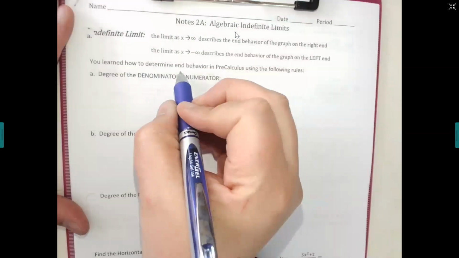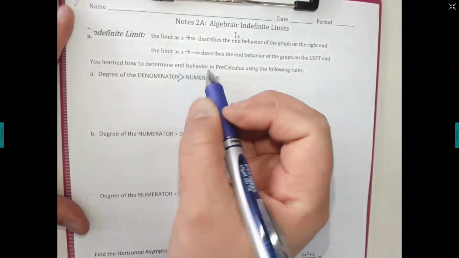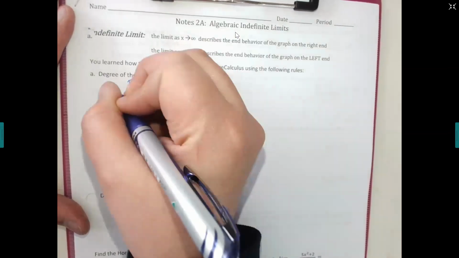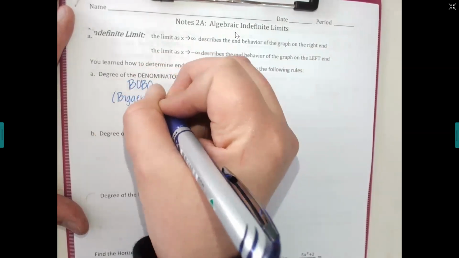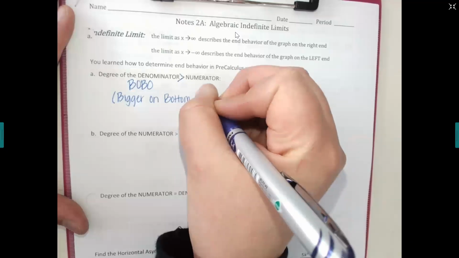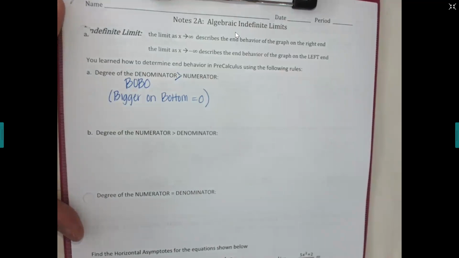If the denominator, that's the bottom, is greater than the numerator, we're going to call that a Bobo. Okay, and here's what that stands for. The bigger power is on bottom. So the ends of the graph go to 0. Okay, write that down. Bobo means the bigger power is on bottom and the ends of your graph will go to 0. I'm going to give you an example and then a sample graph.